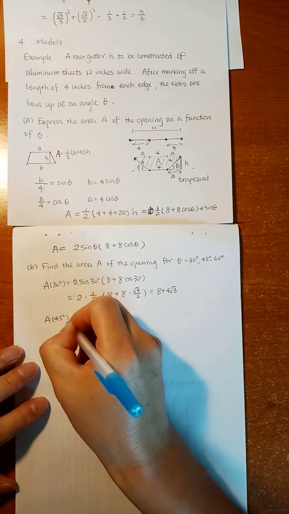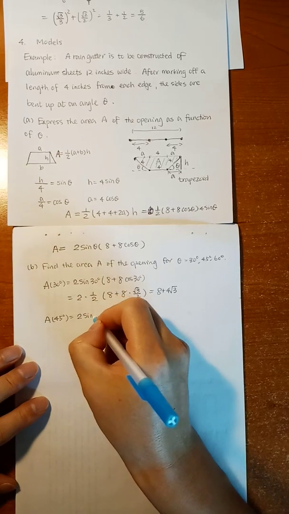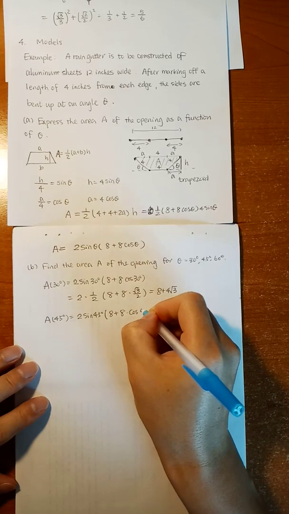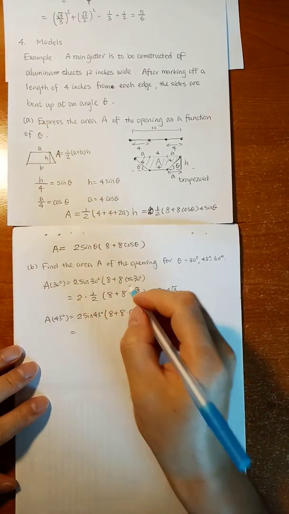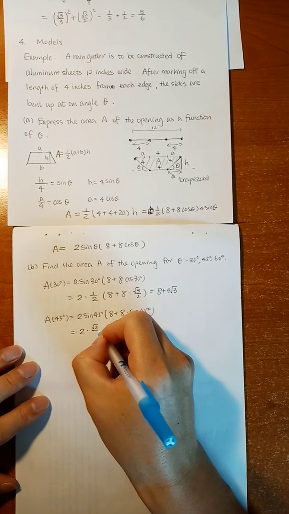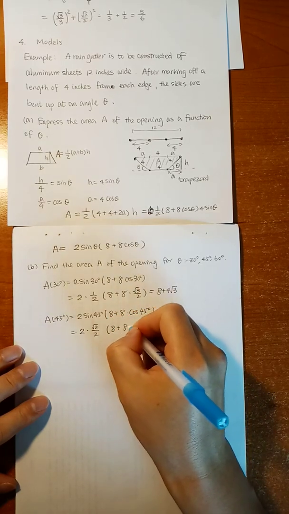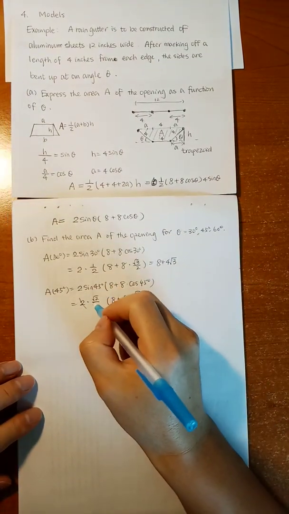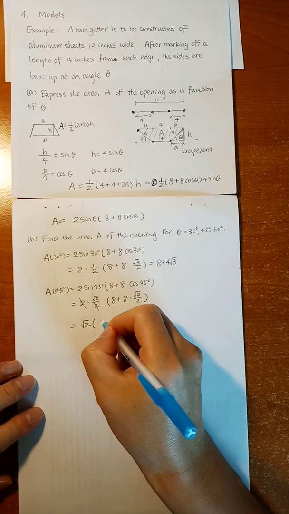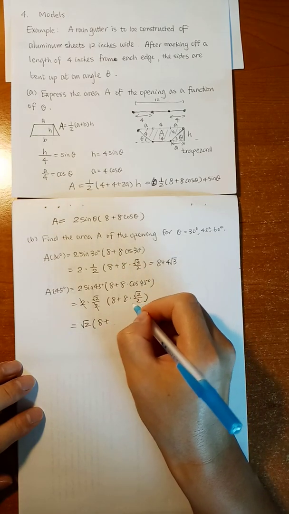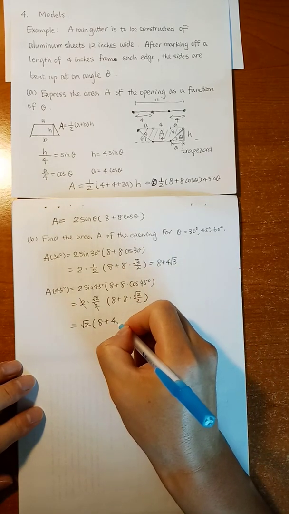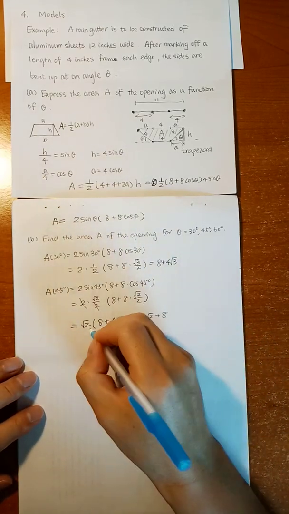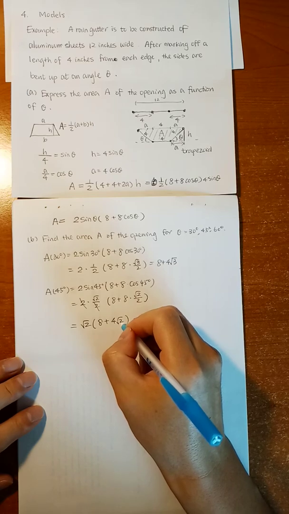If the angle is 45 degrees, you get sine 45 degrees times (8 plus 8 times cosine 45 degrees). Sine 45 is root 2 over 2, and cosine 45 is root 2 over 2 also. So you cancel the 2 and get the square root of 2, times 8 plus 4 square root of 2. So it's 8 square root of 2 plus 8, since square root of 2 times square root of 2 is 2, times 4 is 8.